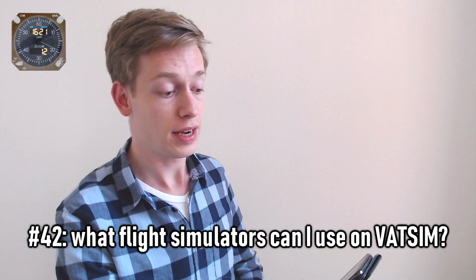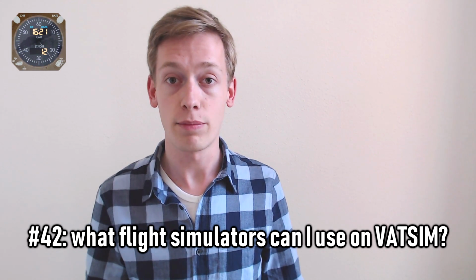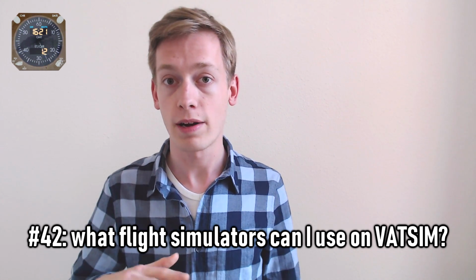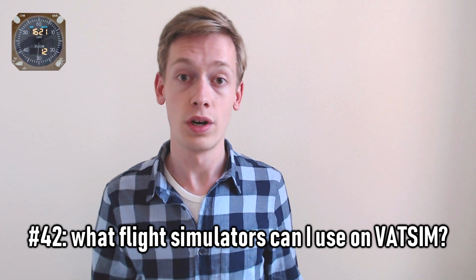What flight simulators can I use on VATSIM? Well, basically you can use the main flight simulators that are out there, like X-Plane and Prepar3D, but also older versions of the Microsoft Flight Simulator side of things. For example, FSX and FS 2004 should still work.